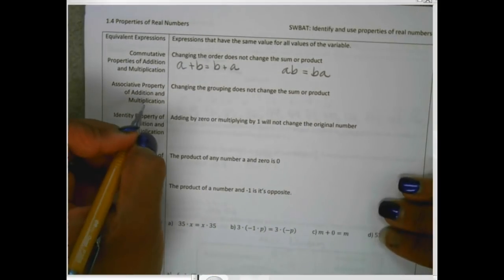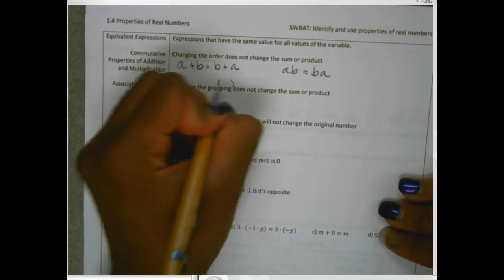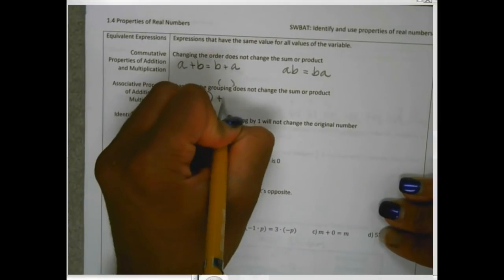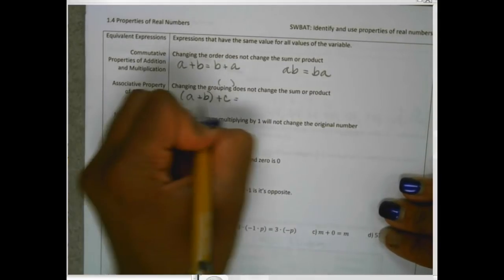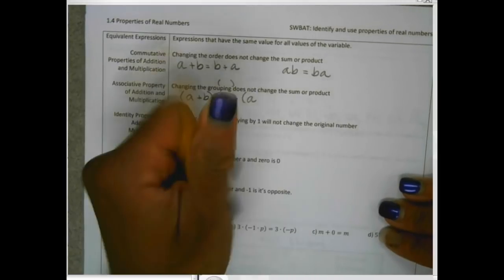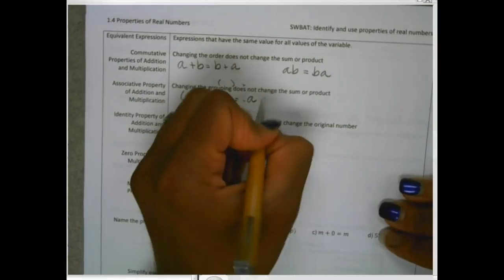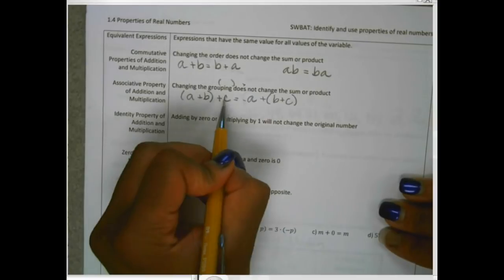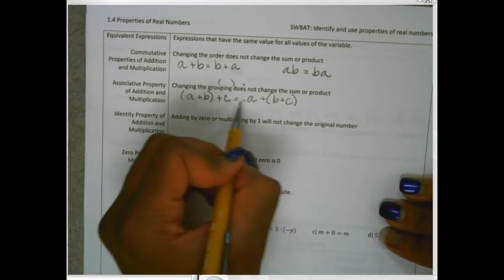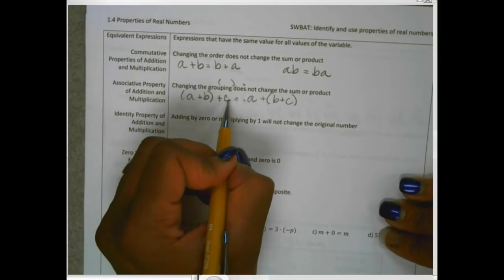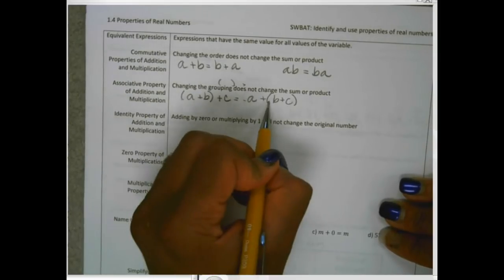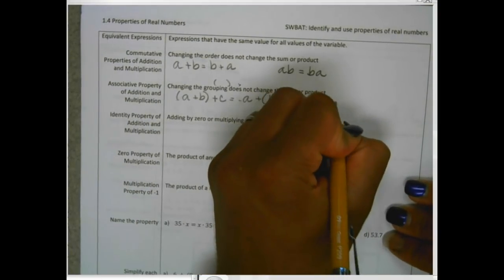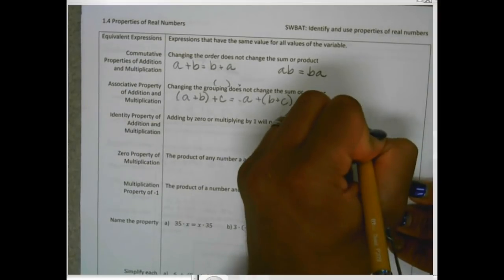Associative property, changing grouping symbols, for us, going to be parentheses, does not change the sum or the product. But what I do want you to notice, though, kind of important, is this is still A, B, C. A, B, C. I'm only changing the grouping. Right now A was with B, now B is linked together with C. I'm not changing the order. Please, please, please notice that. You don't change the order, just the grouping.